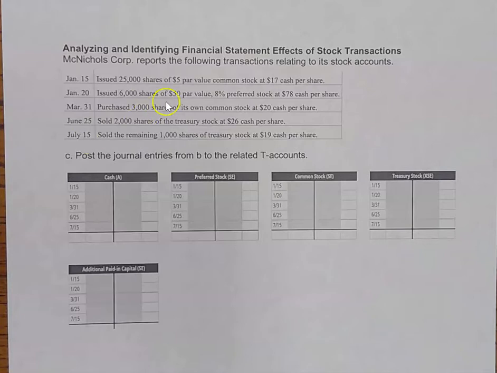Requirements A and B were for using a financial statement effects template and for some journal entries. I have a similar exercise. The numbers are different, the dates are different, those kinds of things, but very similar, that show you how to do that in a financial statement effects template and the journal entries, which is probably the most useful portion of that. So we're skipping past that and we're going to do the T accounts, which were not covered elsewhere.